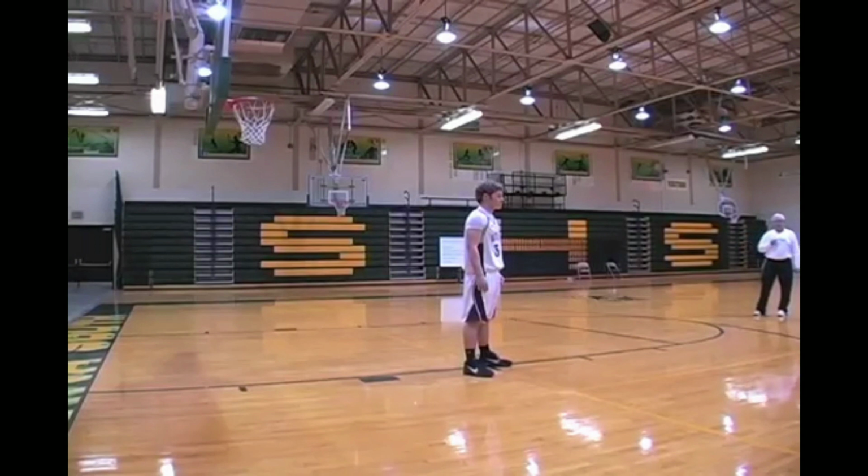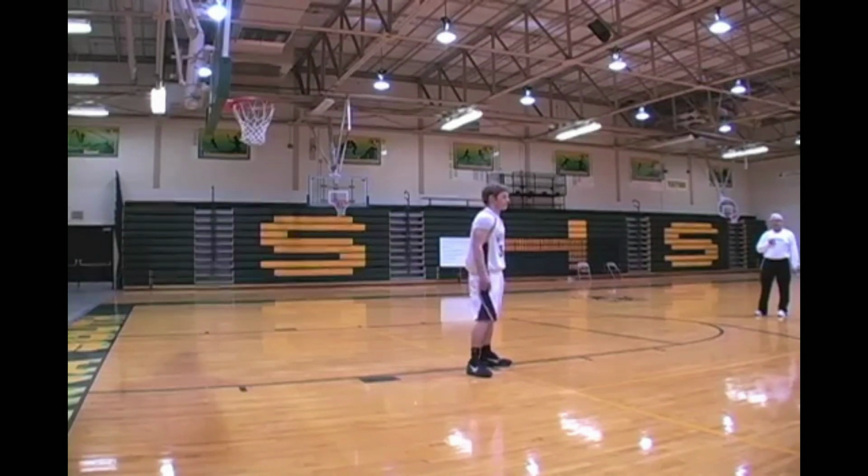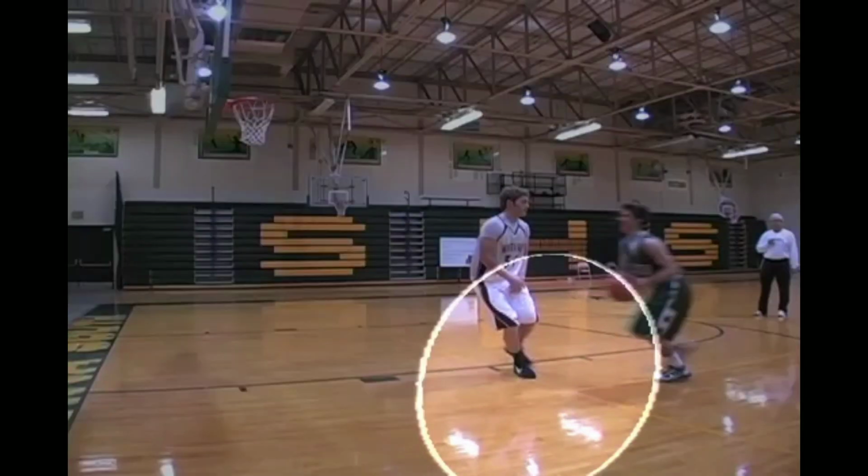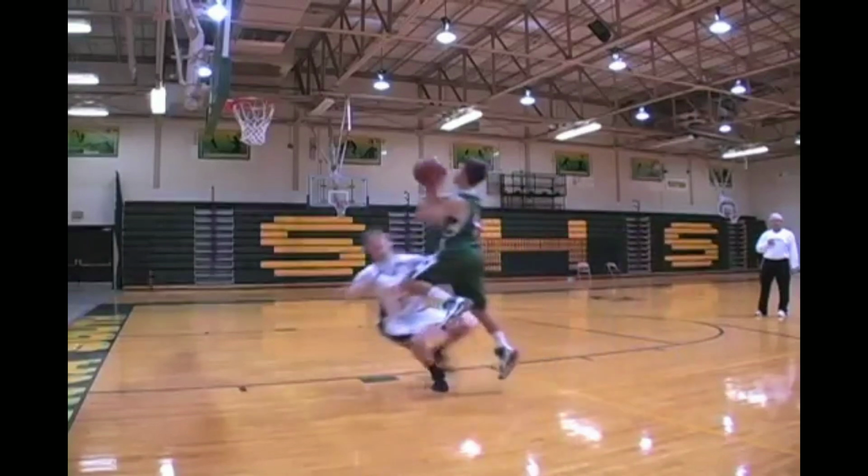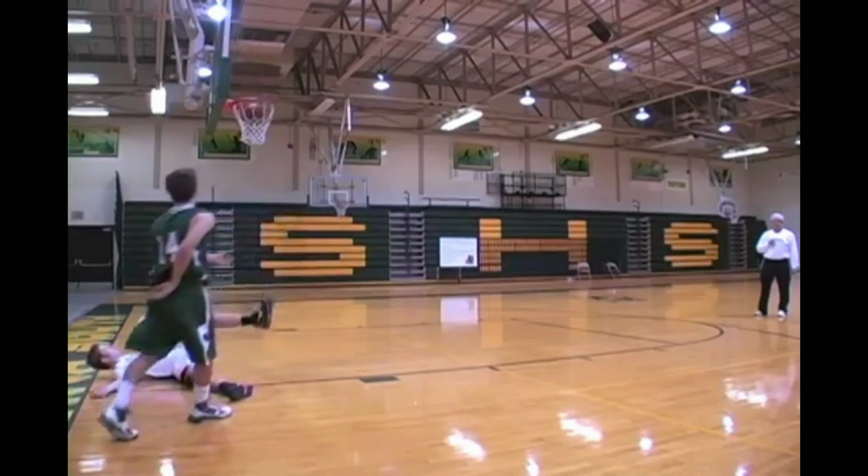Okay, now we're going to demonstrate a block call here. Cody's going to attack. Shea's going to be moving his feet and turning into the defender. Therefore, it's an obvious block call.